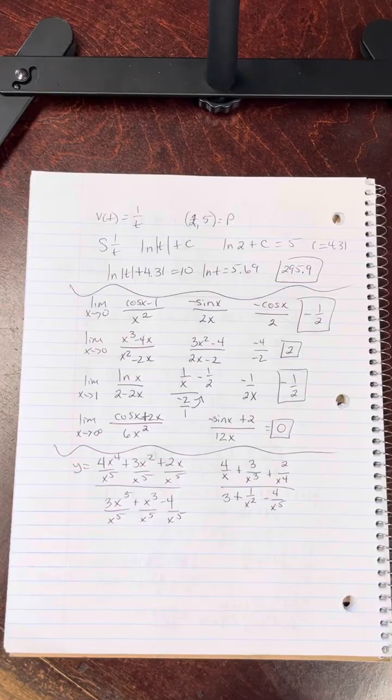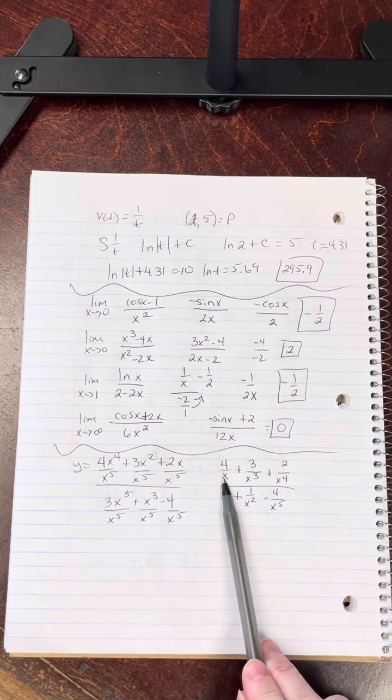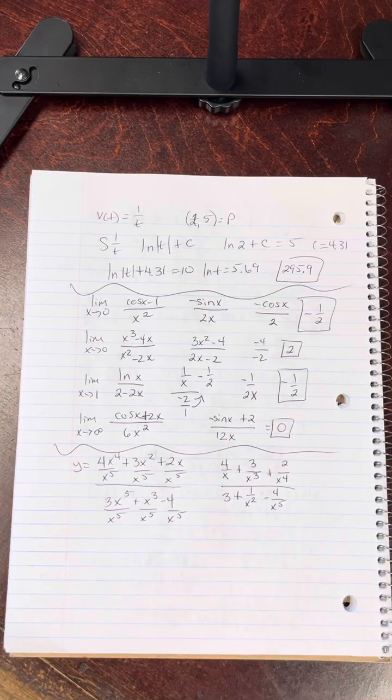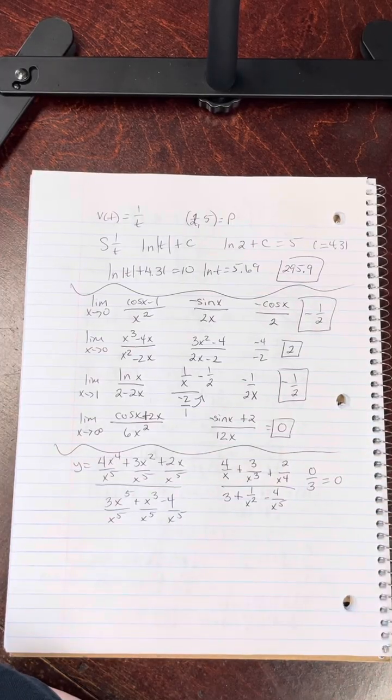As I picture x getting bigger and bigger, these are all approaching nothing, because as x gets bigger it's getting to 0. That leaves me with this 3, but my numerator approaches 0, so 0 divided by 3 is still 0.